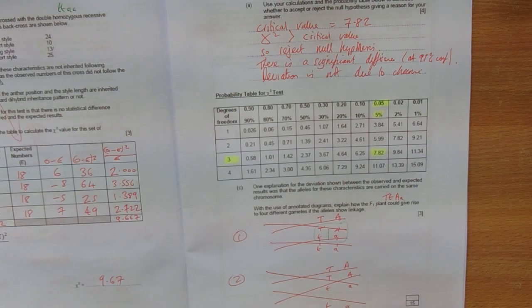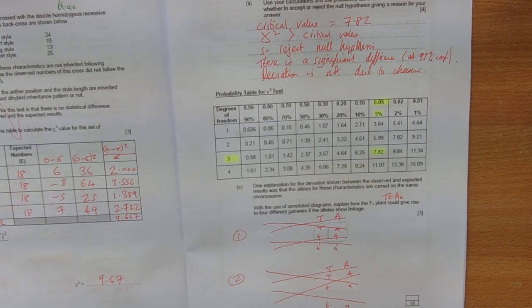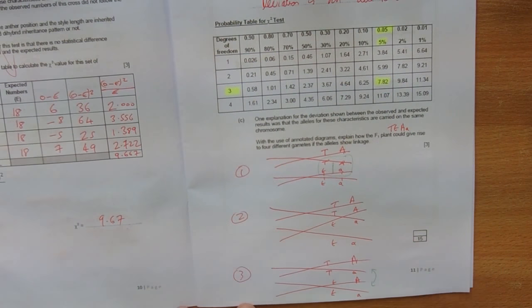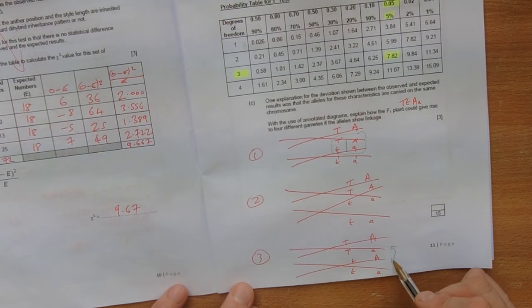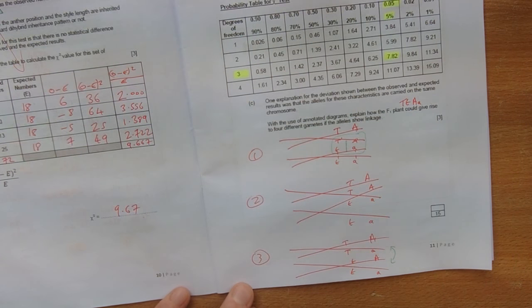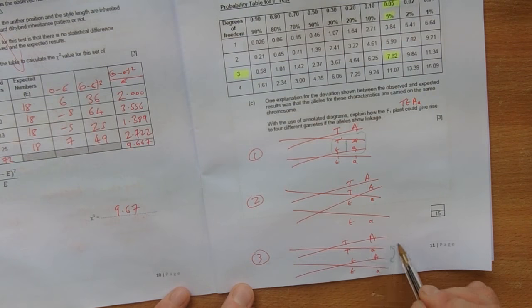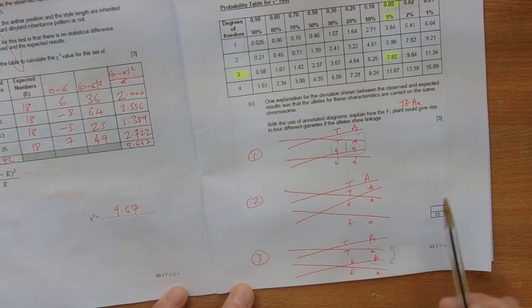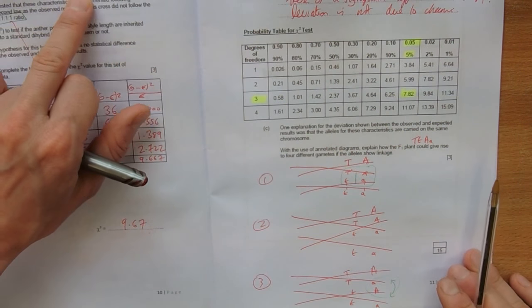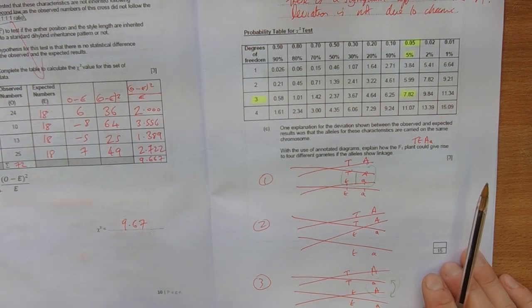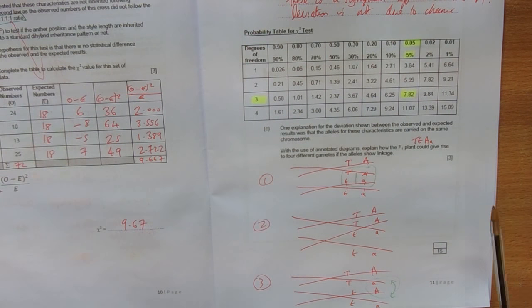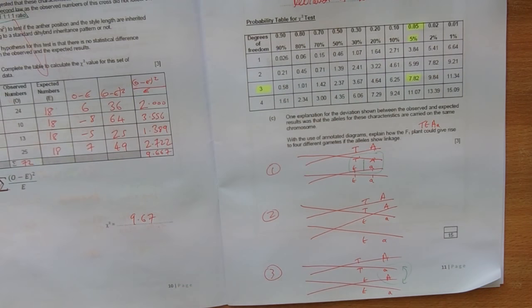So we can see that these are now the other way around for these two, and that would give us our recombinant anthers. 15 marks, a lot of work for that last section.